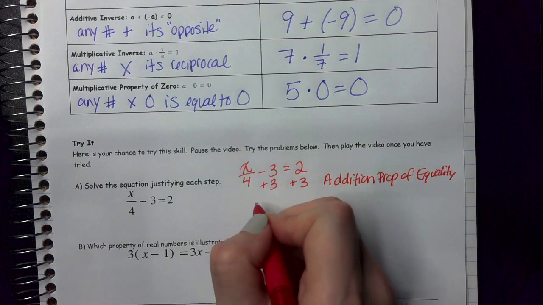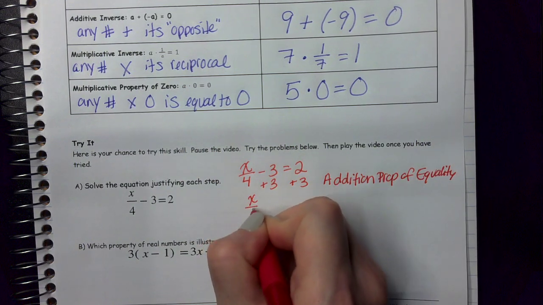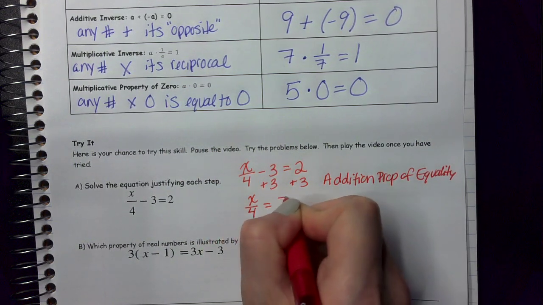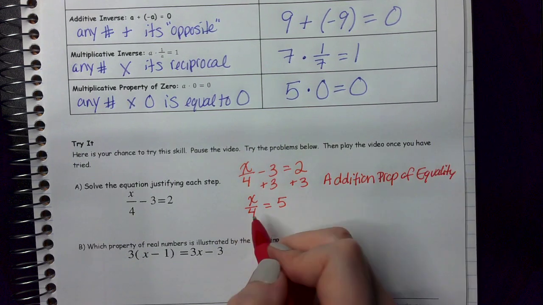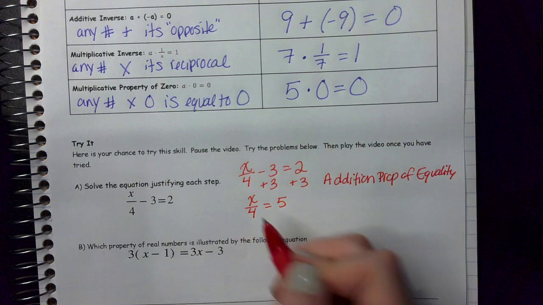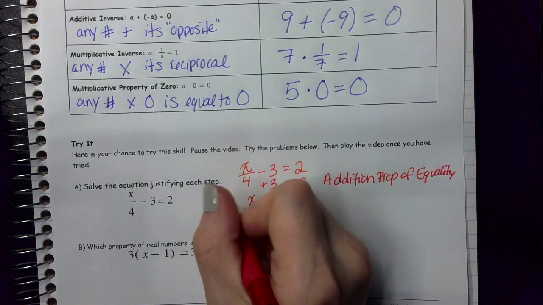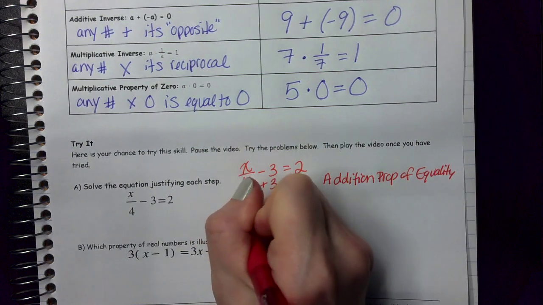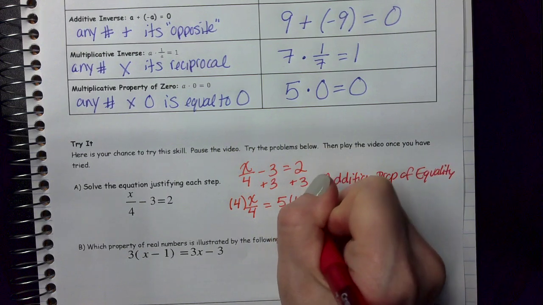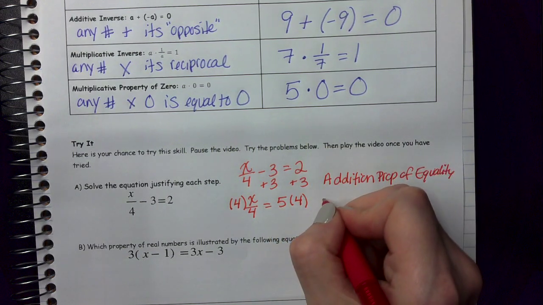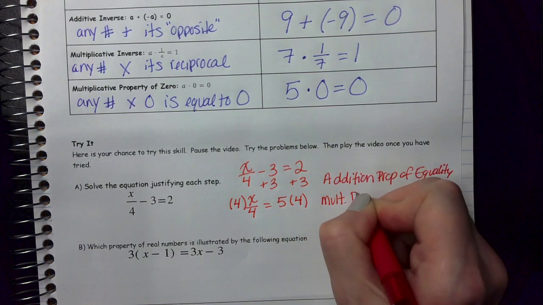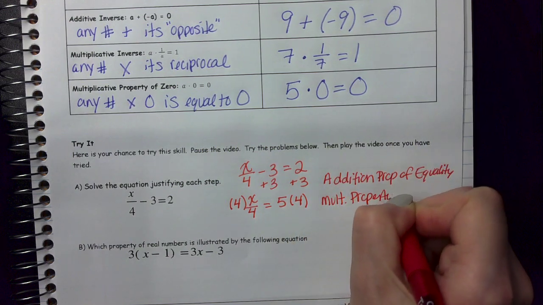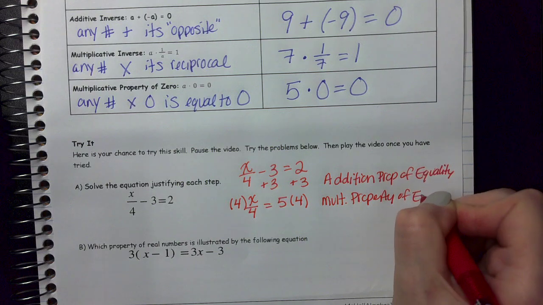When I add 3 to both sides, I get x over 4 equals 5. And now I want to get rid of dividing by 4, so I do the opposite of dividing by 4, which is multiplying both sides by 4. And I can do this because of the multiplication property of equality.